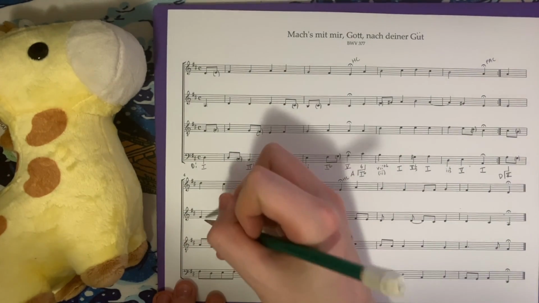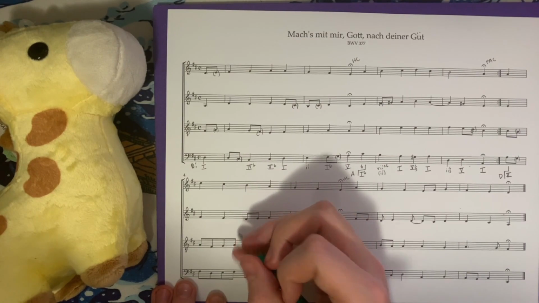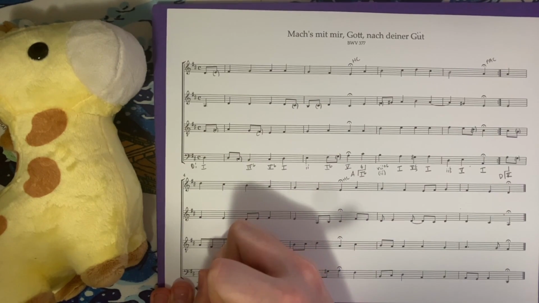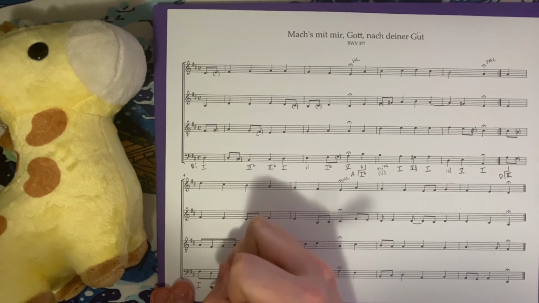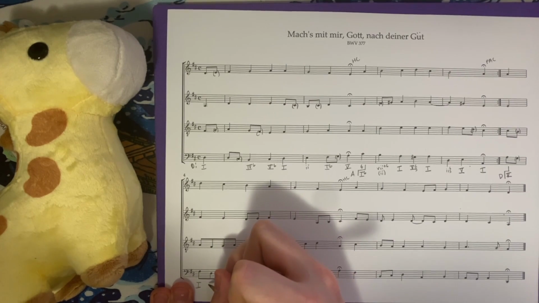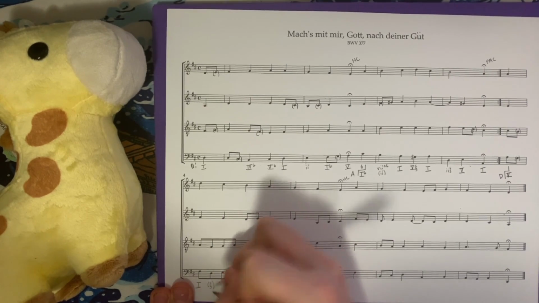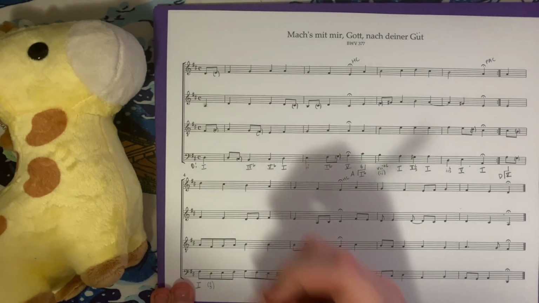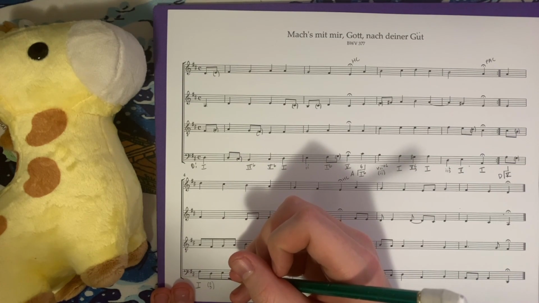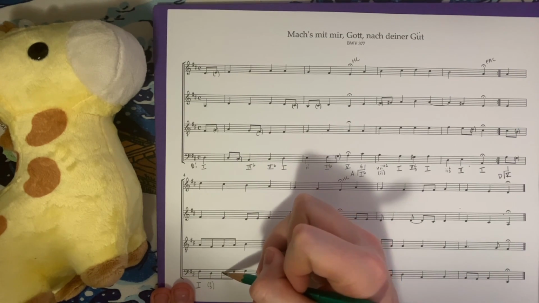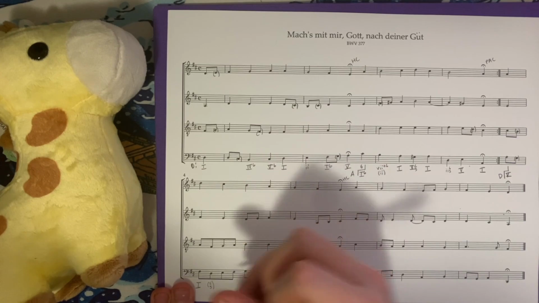And we have D, A, F sharp, and D. That is a root position tonic triad. And then D and F sharp on these beats. Remember, those are chord tones, but we'll mark that as the chord inverting or reverting. Then we have E, G, E, and C sharp.